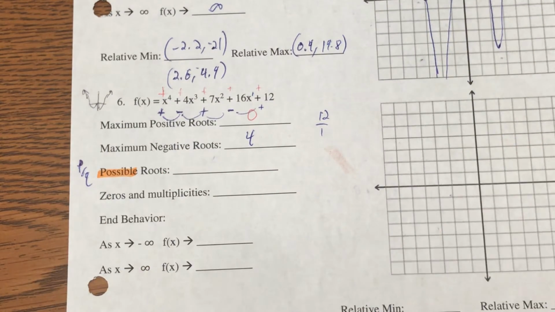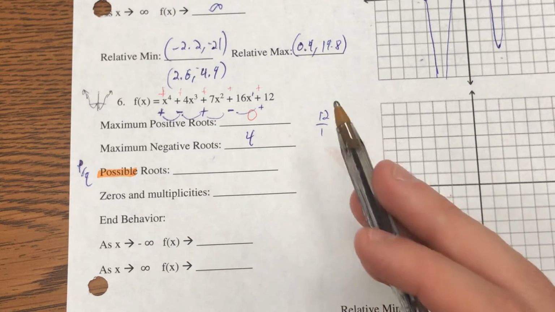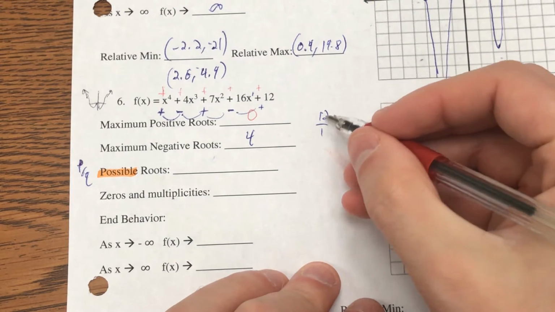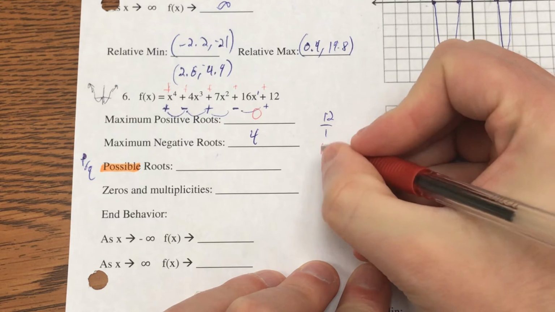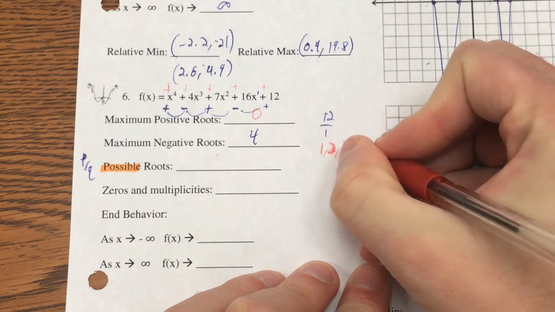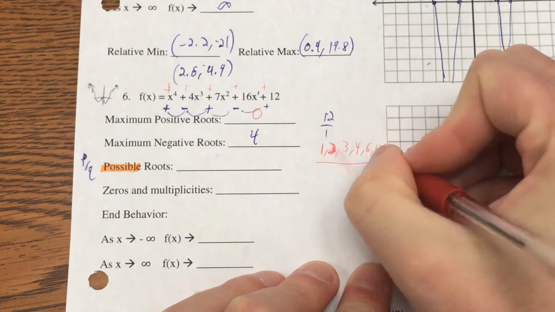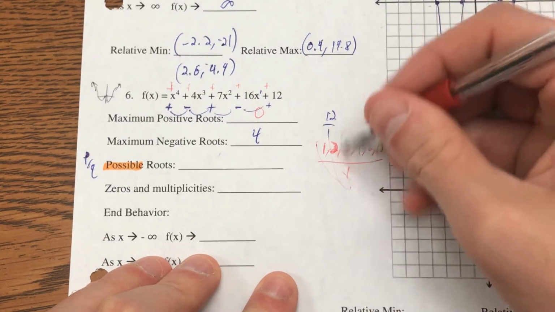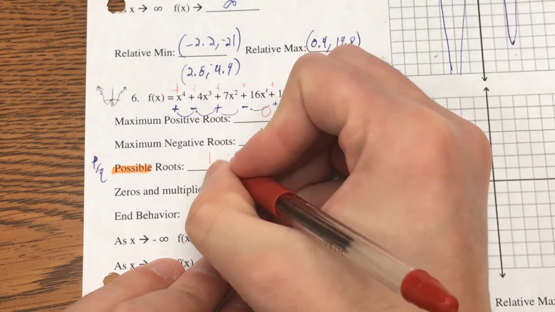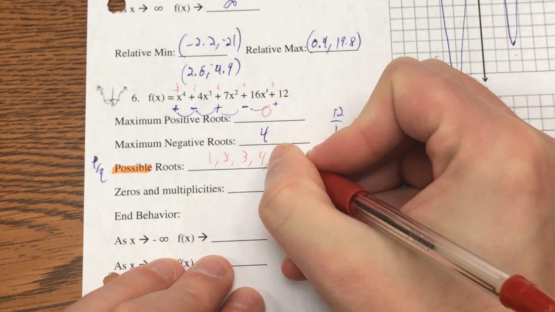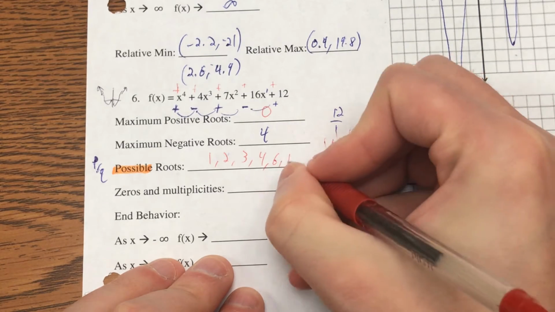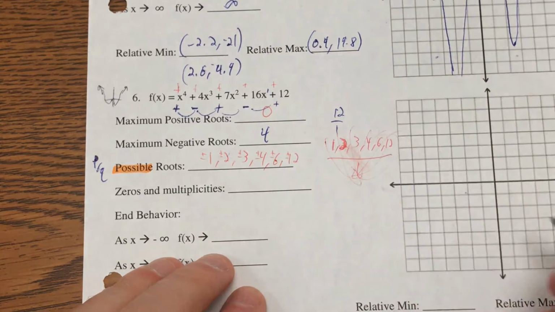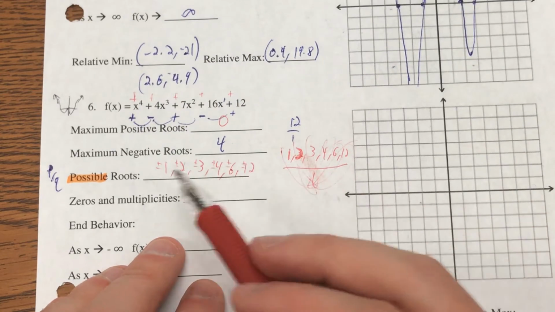So if you weren't able to find them yet, once again, pause. See if you can remember what to do here. You got the 12, you got the 1. What do you do to find the possible? Look at everything that goes into 12. 1, 2, 3, 4, 6, 12. Everything that goes into 12 divided by everything that goes into 1, which is just 1. So every single combination of dividing is going to be 1, 2, 3, 4, 6, 12. And these will be plus or minus. Like that. So when I plug this into the calculator, it'll be some of those numbers.